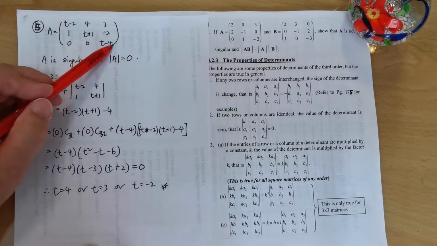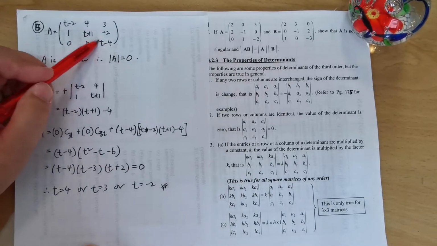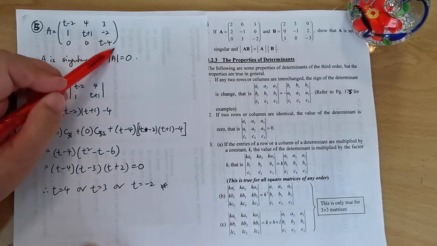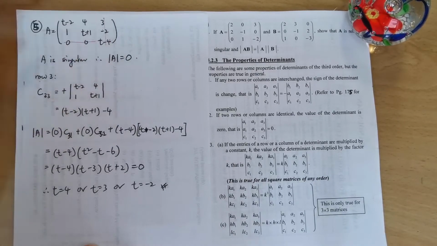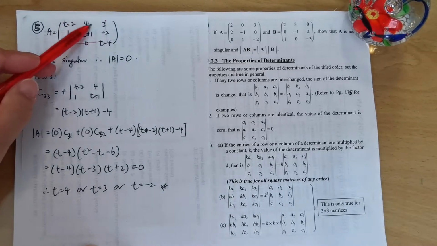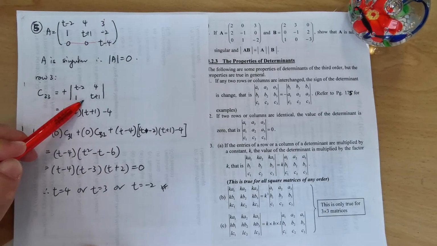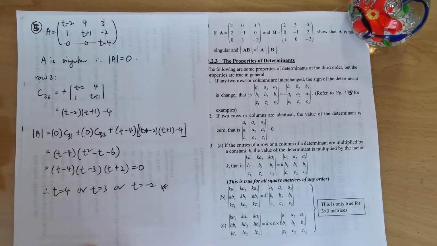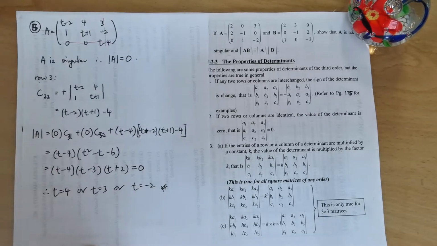Alright, only this is left. I need to find the cofactor for this element. So for this element, I have to cross this row and this column, leaving this 2 by 2 determinant. I write it here. Alright, so this is the cofactor for C33. And remember this?